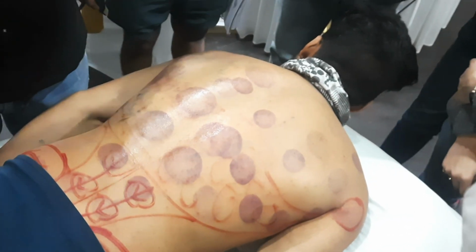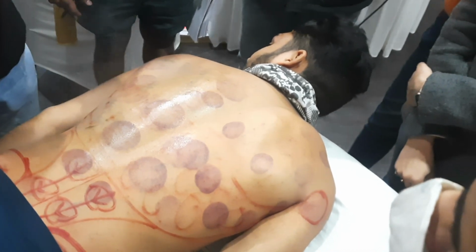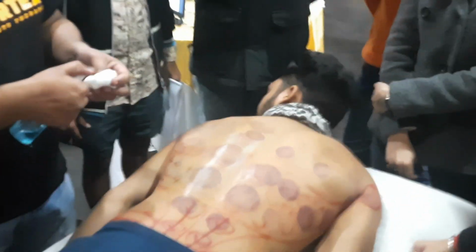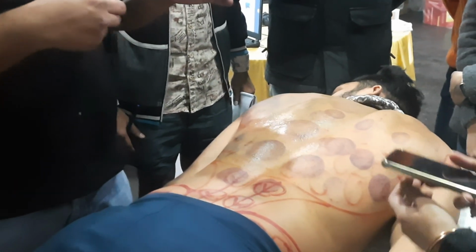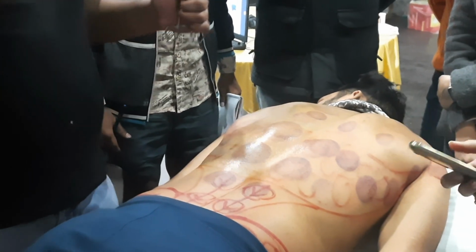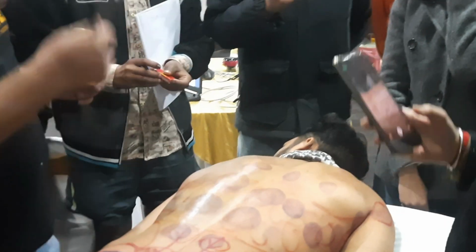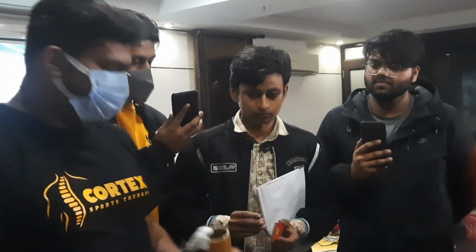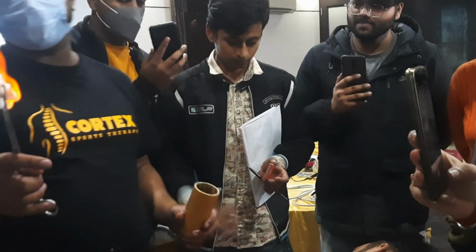Right, so what do we need for fire cupping? A cotton ball, alcohol or any flammable substance, and a sponge forceps, and a matchstick. Right, so the safest of the lot is the bamboo cup. You can use it for a long time and it is very easy to use. Like this you have to prepare the setup.